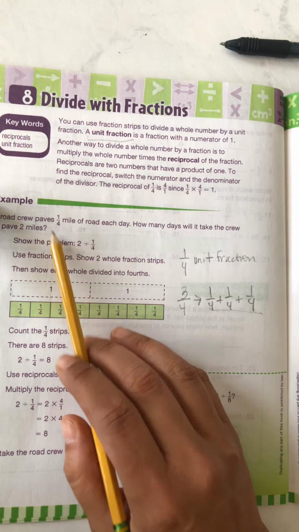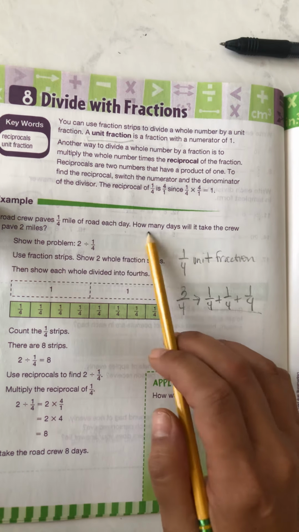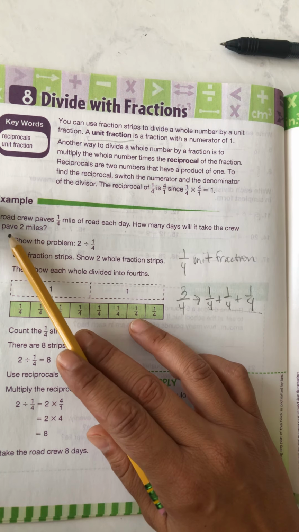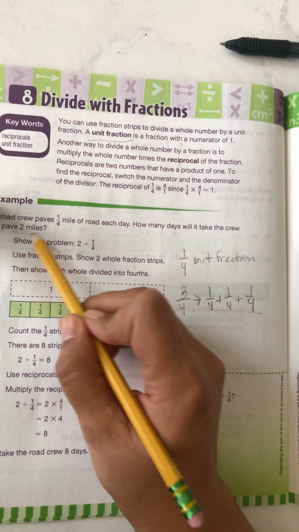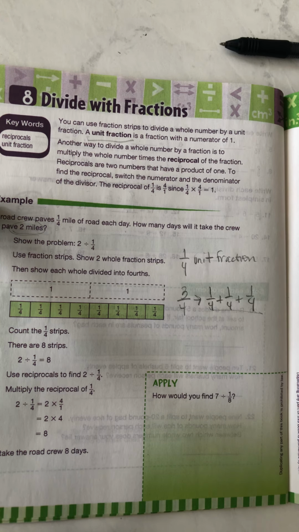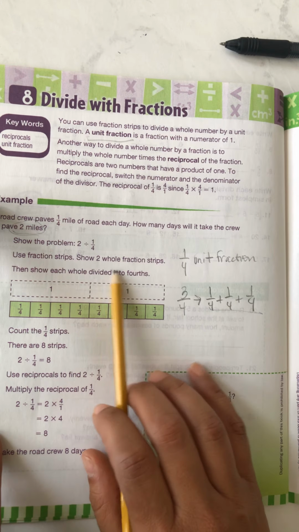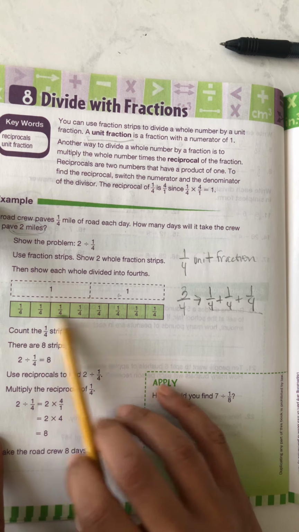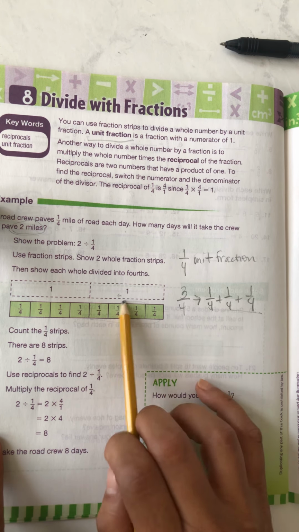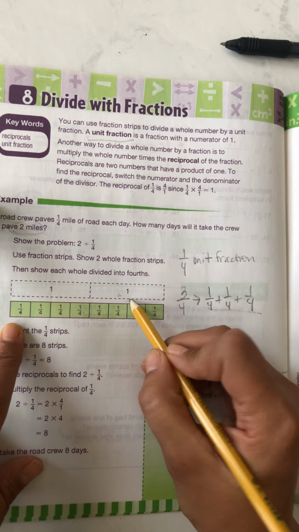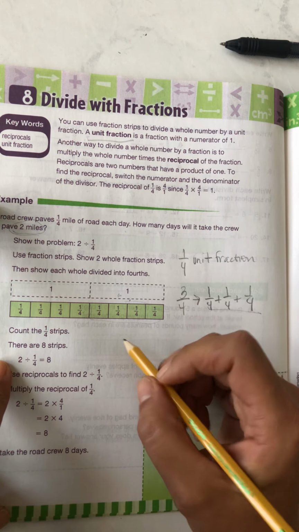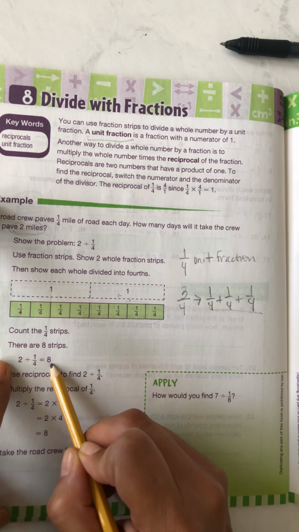A road crew paves 1/4 mile of road each day. How many days will it take the crew to pave 2 miles? So you show the problem where we need 2 miles as our dividend, and we need to divide that by 1/4. We want to see how many times 1/4 can fit into 2. So with the fraction strips, you show 2 wholes, and then we're going to break those up into fourths, right? And how many 1/4 are in 2 wholes? Well, there's 4/4 here and another 4/4 here, so that's 8/4. So 2 divided by 1/4 equals 8.